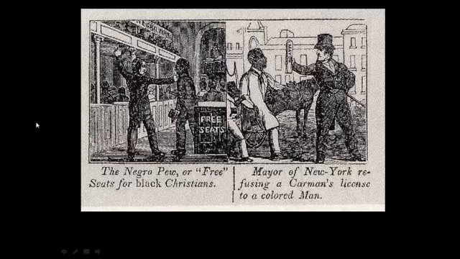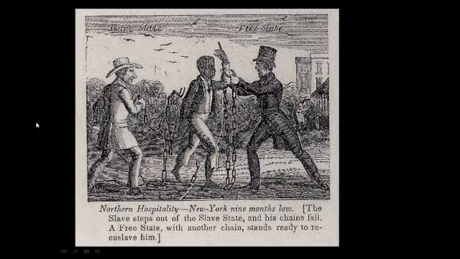And here's, again, northerners who are giving black Christians free seats, but they're up in the balcony. And the mayor of New York refusing a cartman's license to a colored man. So the northern states had things to be answered for as well. Northern hospitality, the New York nine months law: a slave steps out of a slave state and his chains fall. A free state with another chain stands ready to re-enslave him.